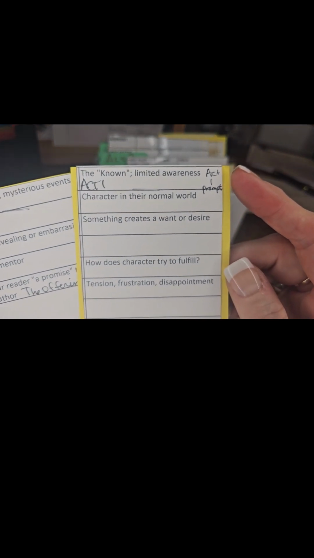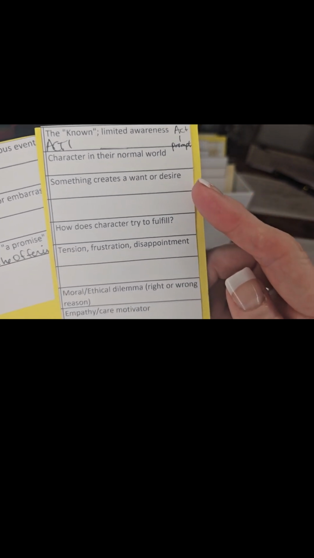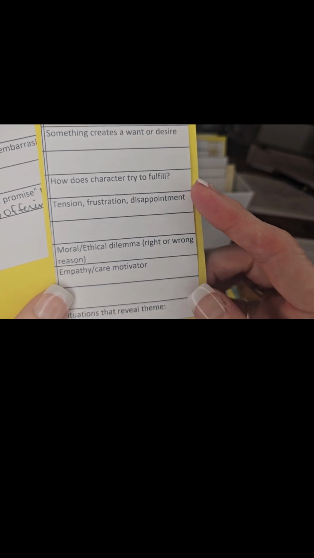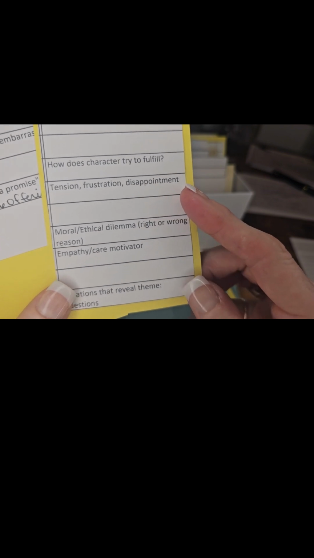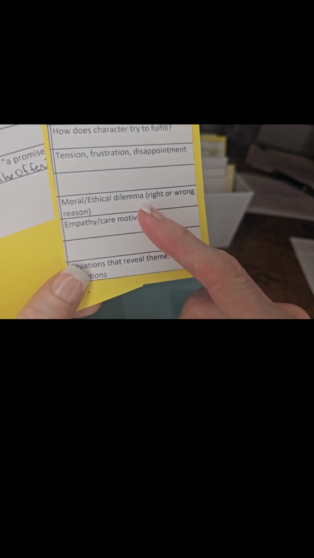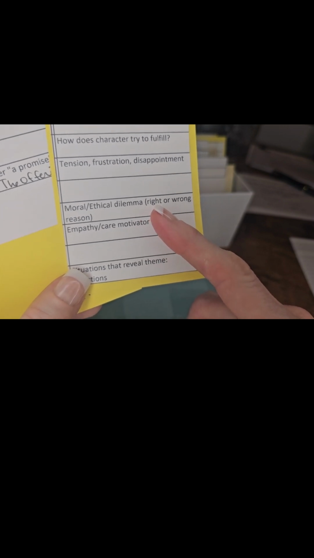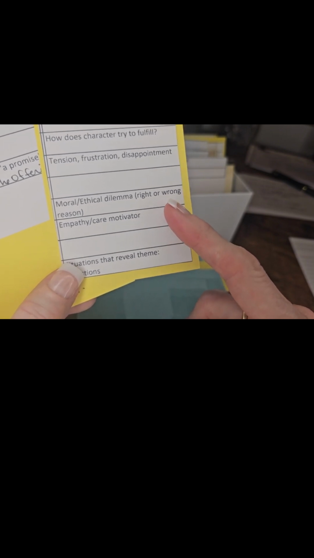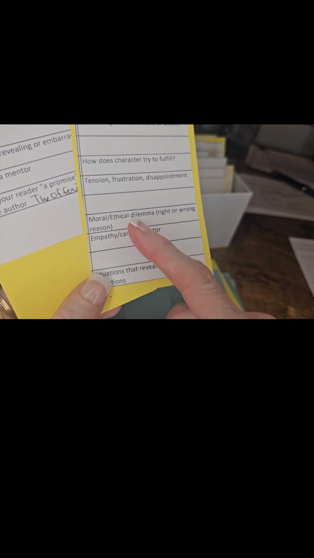The known or the limited awareness, showing the character in their normal world. Something creates a want or a desire. How does the character try to fulfill what they want? Is there tension? Is there frustration or maybe disappointment? Maybe they're facing a moral or an ethical dilemma. Maybe they're doing the right thing for the wrong reason, or they're doing the wrong thing for the right reason. I find that endlessly interesting.